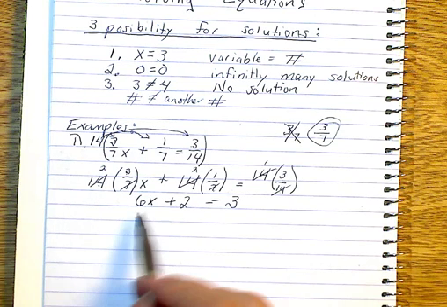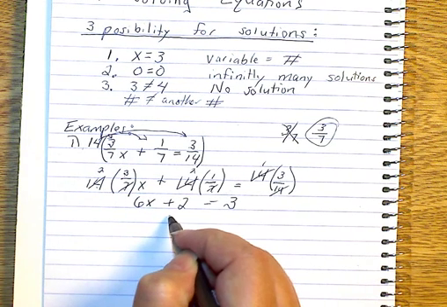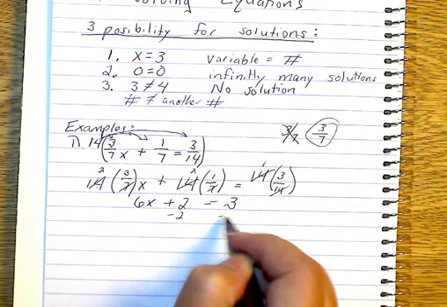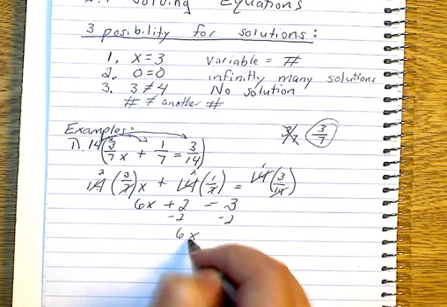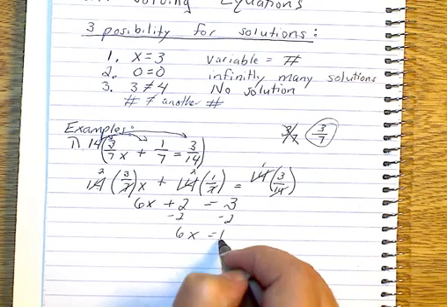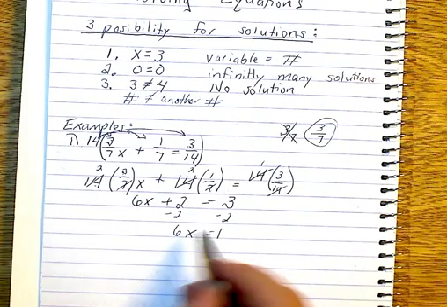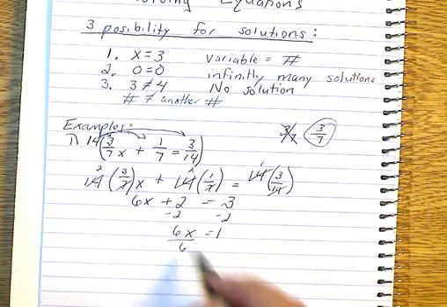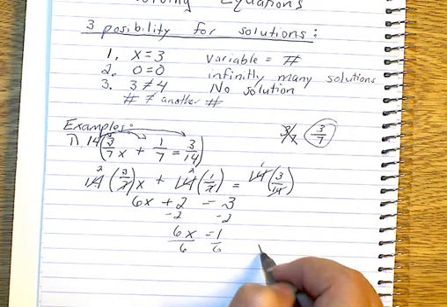So then we can simply subtract our 2. We have 6x is equal to my 1. And my last step is to divide by my 6. So x is equal to 1/6.